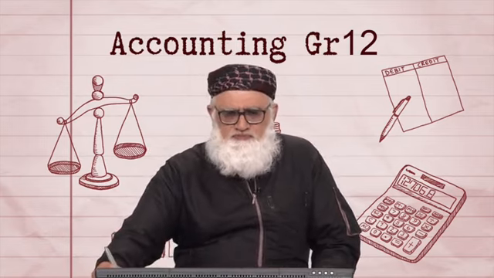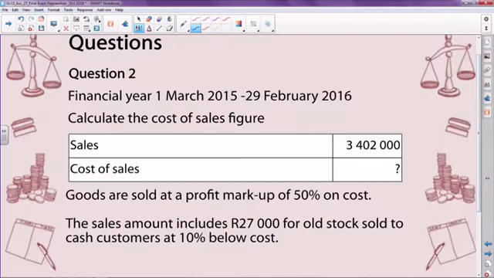Now we are told that the financial year of the firm is the 1st of March to the 29th of February 2016. You are given your sales figure of 3,402,000, which is a given. You are expected to calculate the cost of sales. Straightforward, isn't it? However, you are told that goods are sold at a profit markup of 50% on cost.